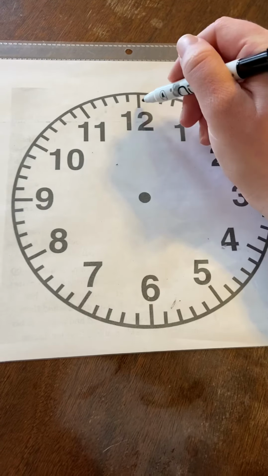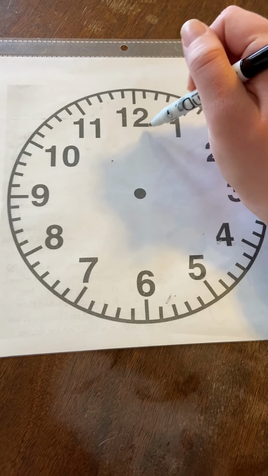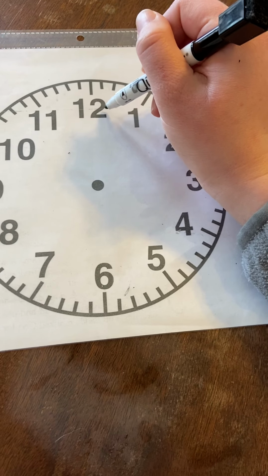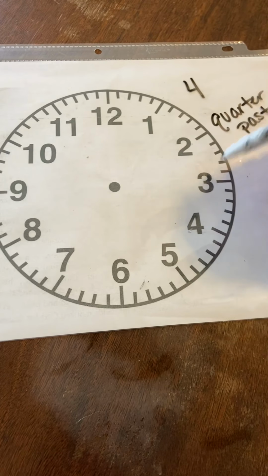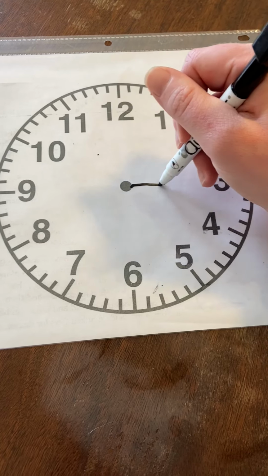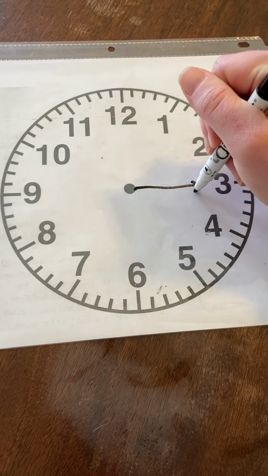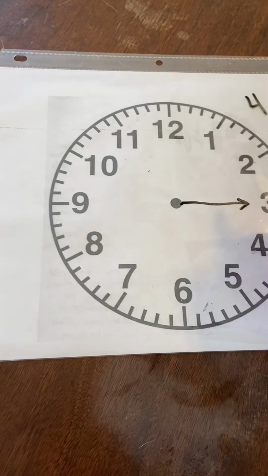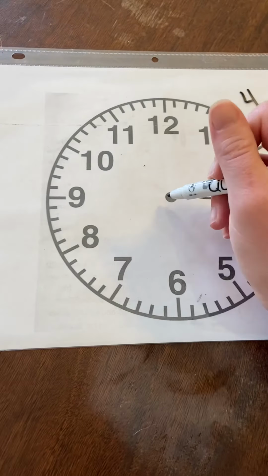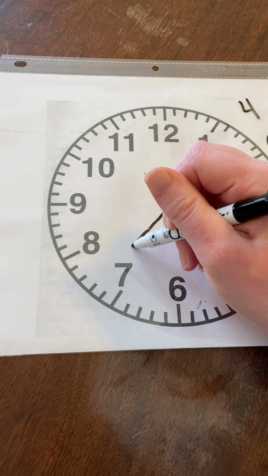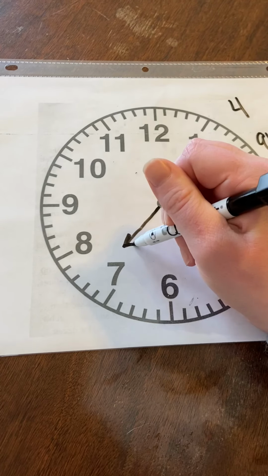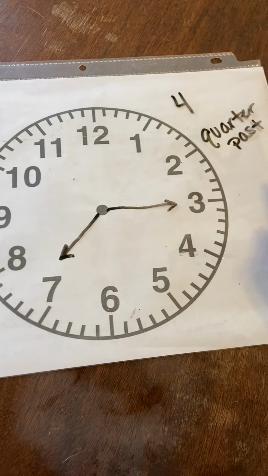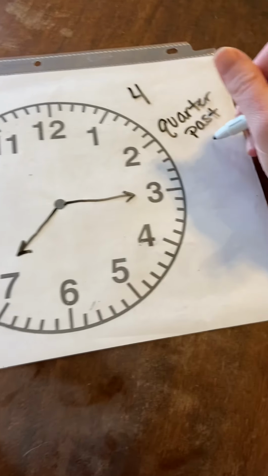Then I would start up at my 12, since this is the beginning of my hour, and I would count to my 3, 5, 10, 15. So my minute hand is going to go to my 3, and then whatever hour I'm choosing, say I want to do 7, I would, since I'm a quarter way around my clock, put it just a little bit past my 7. Since I'm not quite halfway, but I'm not right on it either. And that would be quarter past 7.